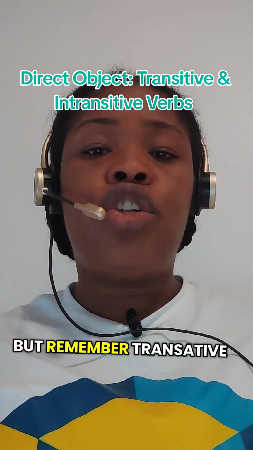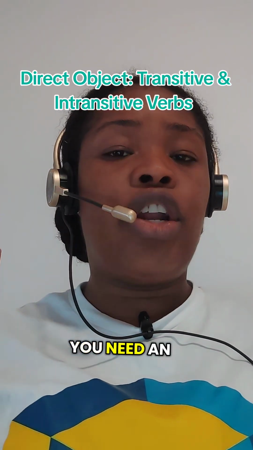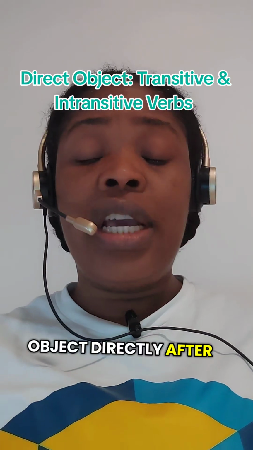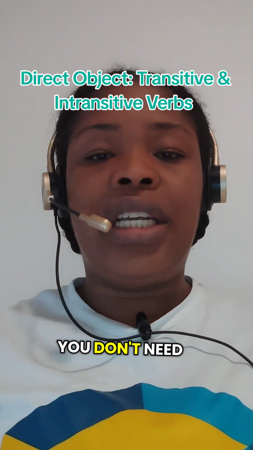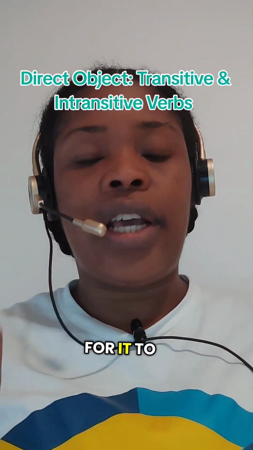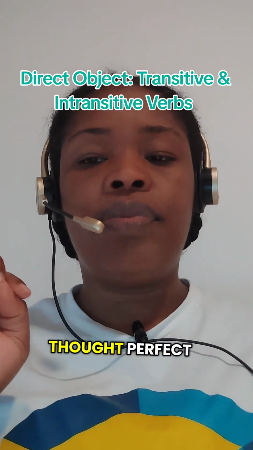But remember, transitive verbs, you need an object directly after. In intransitive verbs, you don't need an object after for it to express a complete thought. Perfect.